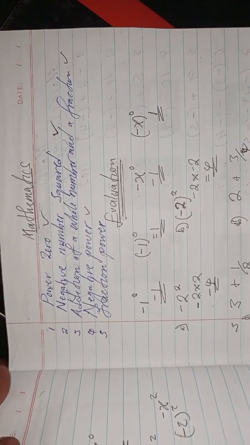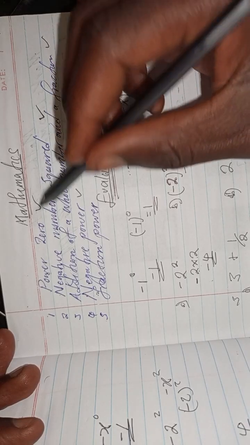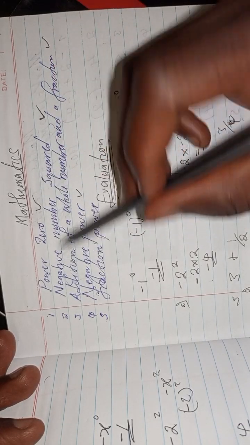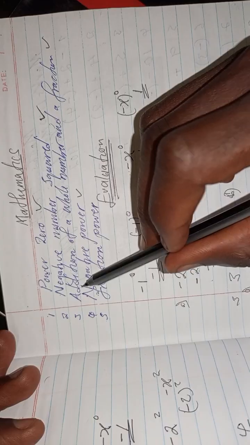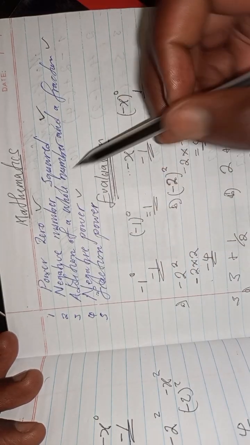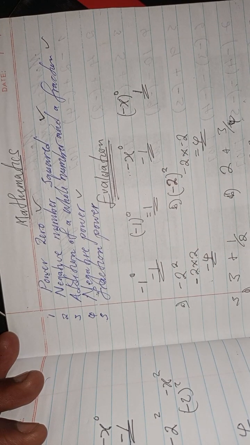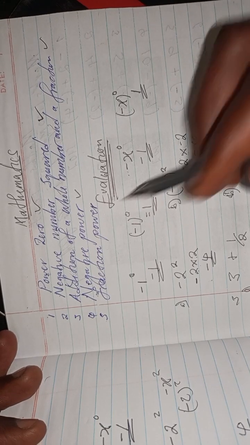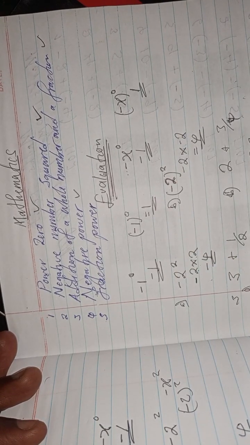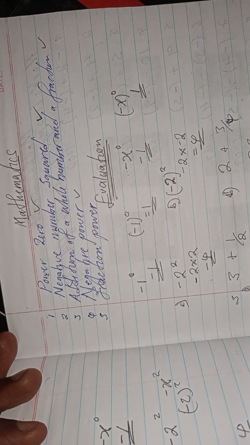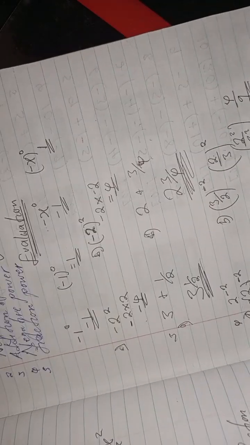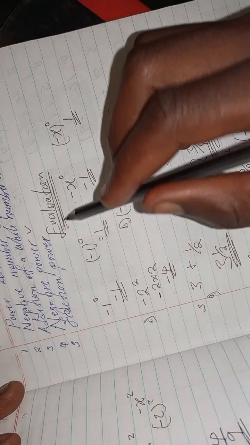So these are the rules one has to know on evaluation to avoid making certain mistakes. Number 1, here you have power 0. Number 2, negative number squared. Number 3, we have addition of a whole number and a fraction. Number 4, negative power, having a power which is negative. Then number 5, we have a fraction acting as the power. So this is what you need to understand. So now you can go and solve questions on evaluation.